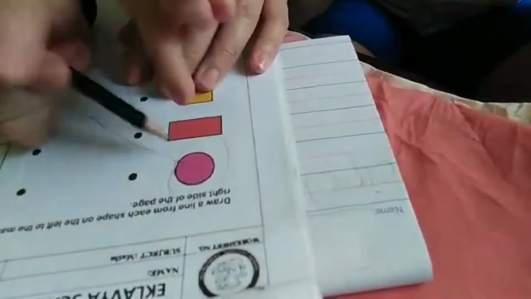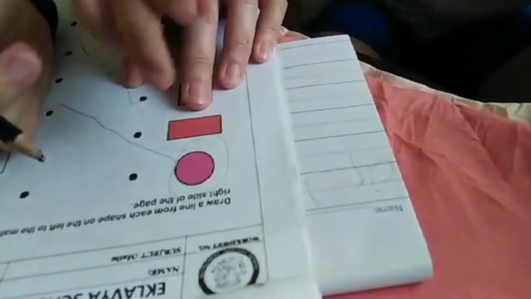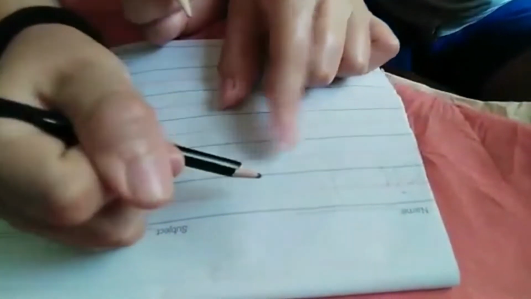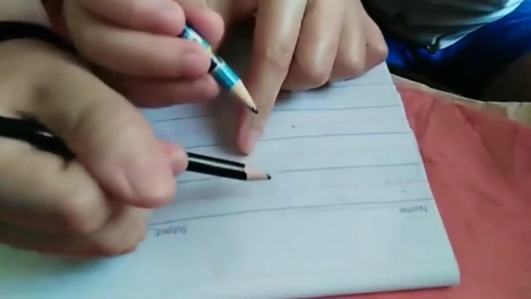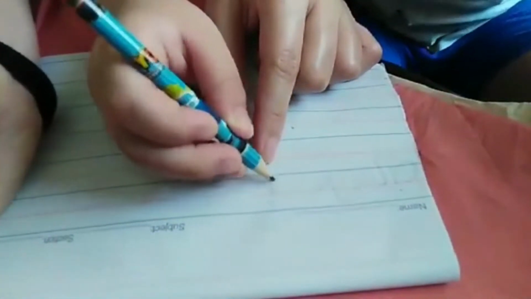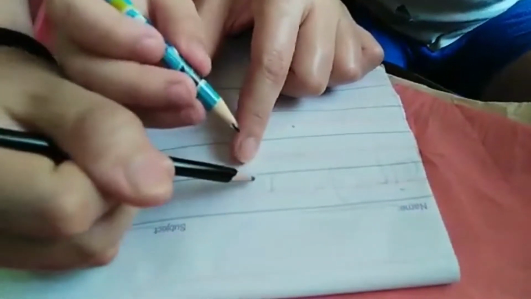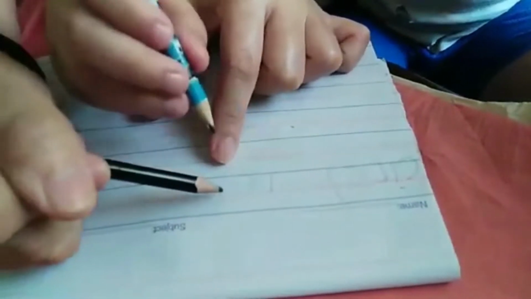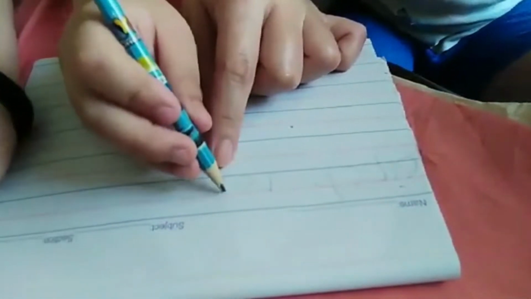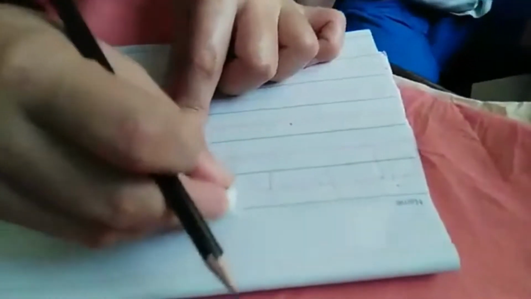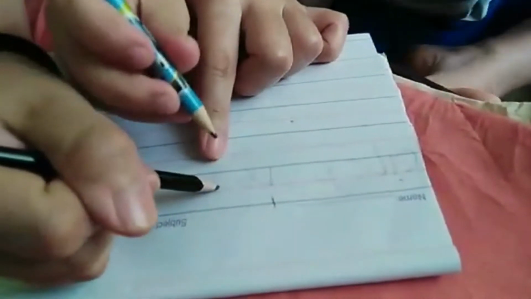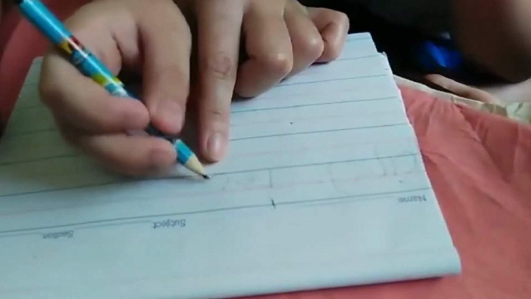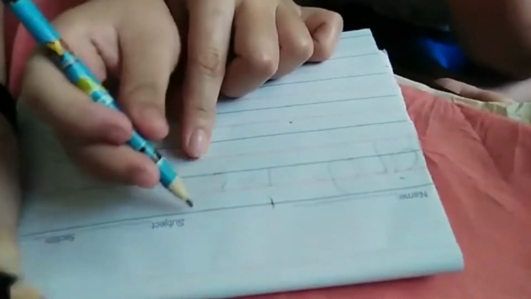How about this one? What shape is this? Rectangle. Okay. Let's write the word rectangle. Start with letter R. Dylan, start with letter R. Next. E. Next. Letter E. Letter C. Next letter C. C, Dylan, C. Look at here. Let me help. Letter C. Then, next letter T.